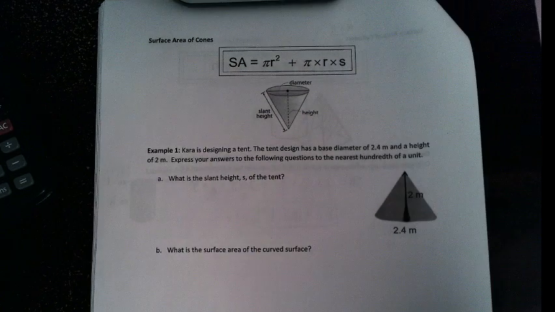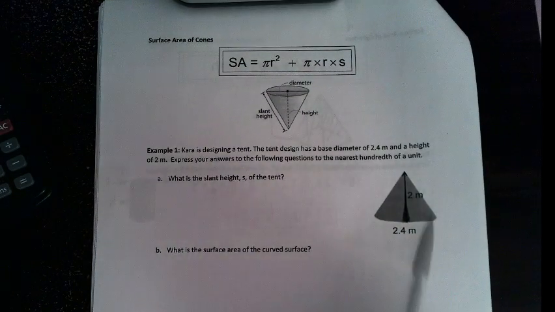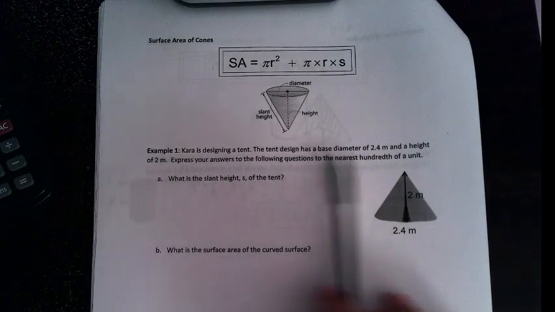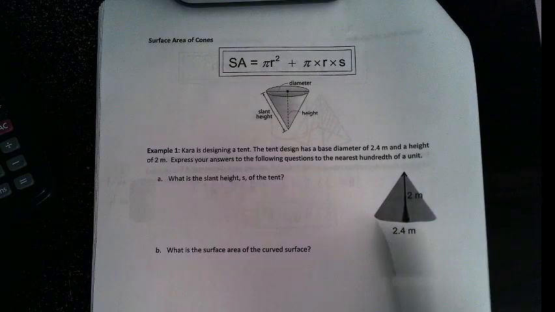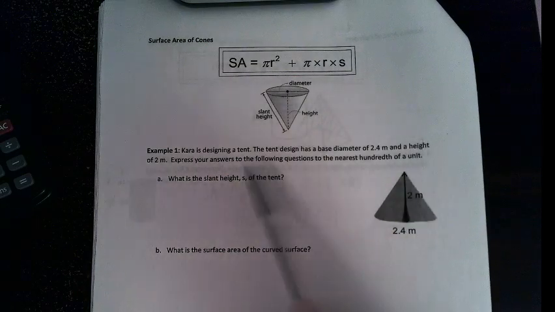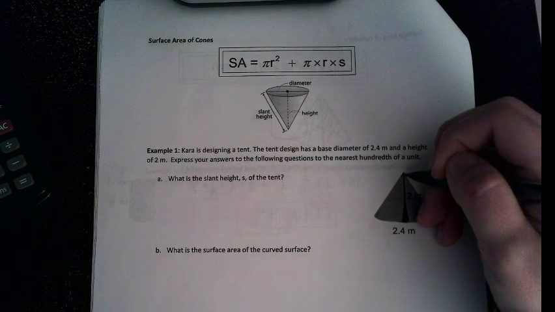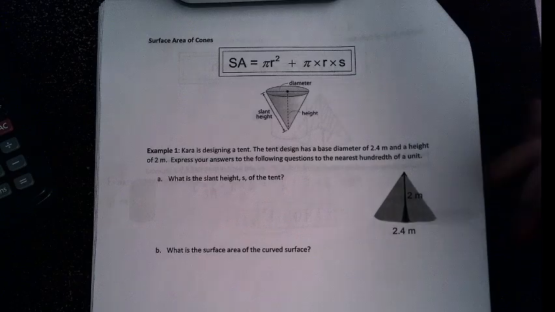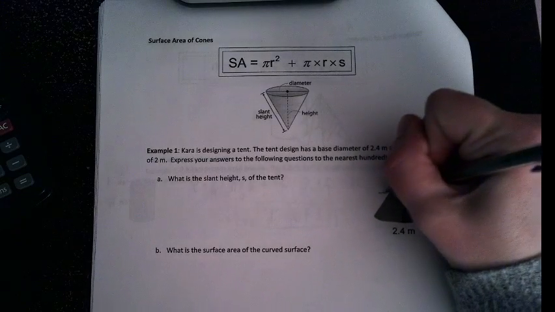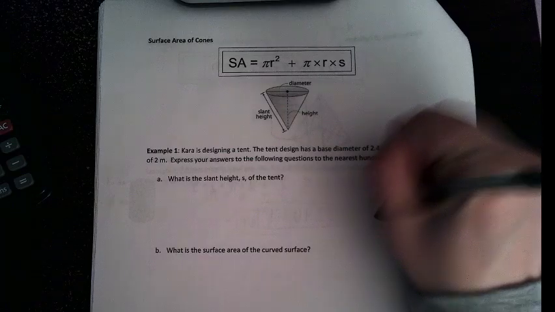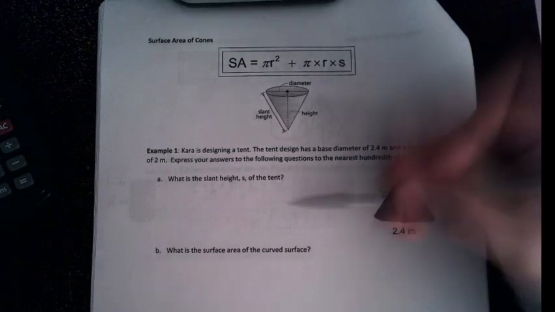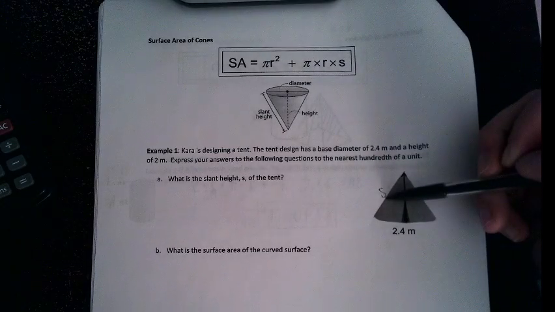If we look at this example here, it shows us that Kara is designing a tent. The tent design has a base diameter of 2.4, so that's the diameter across the bottom, and a height, so straight from the bottom to the top, of 2 meters. Notice that's the height of the cone, not the slant height. I should call it S. So the slant height would be this height here, which you'll notice is what we need in the formula. So the first question asks you to find that slant height.